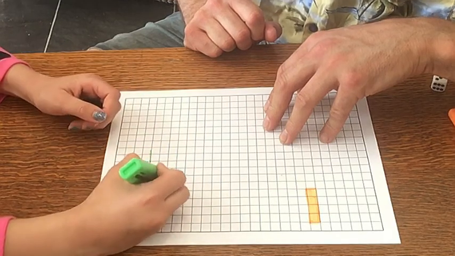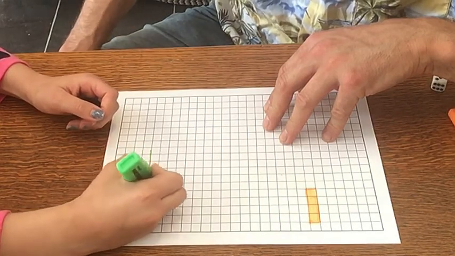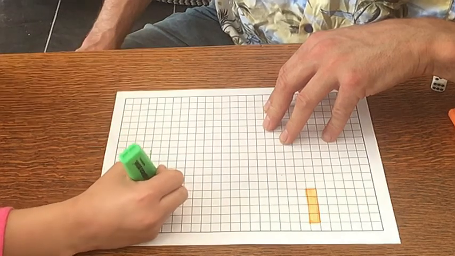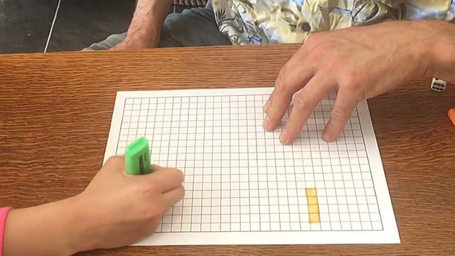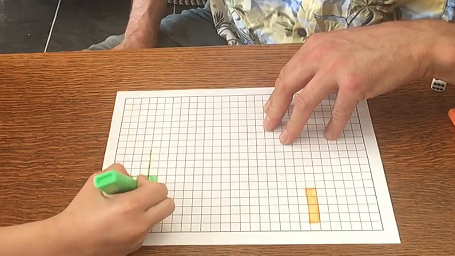Now, if I was to ask you how much 3 times 3 was, I think you know, don't you? How much is 3 times 3? 3 times 3 is 9. If you didn't know though, this array that you've drawn would be a good way to find out because the picture that you've drawn, 3 lots of 3, shows that 3 times 3 is 9.